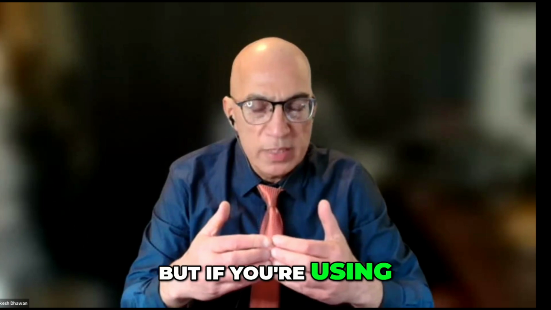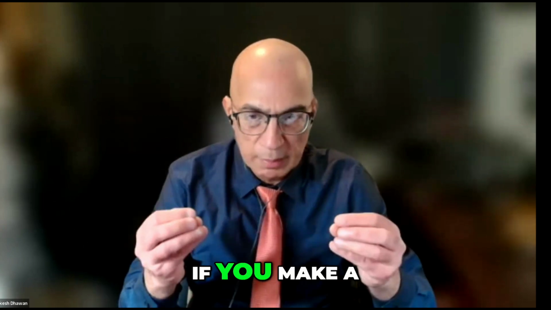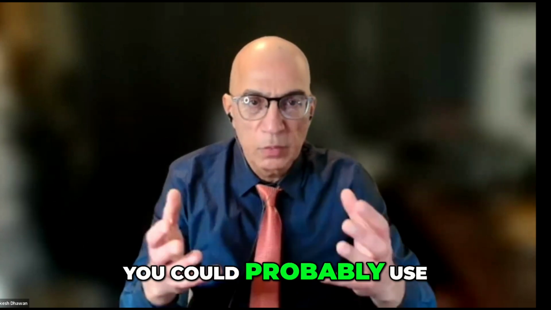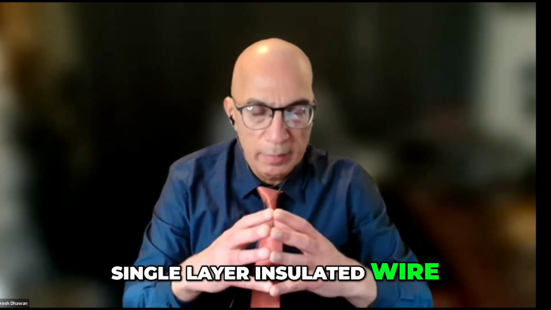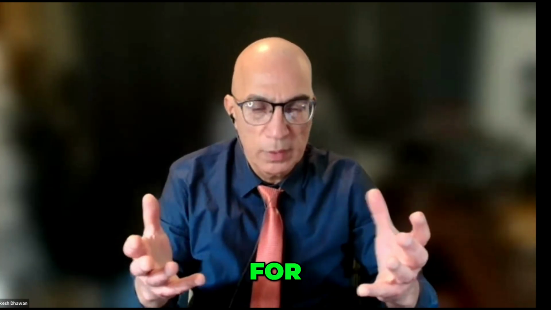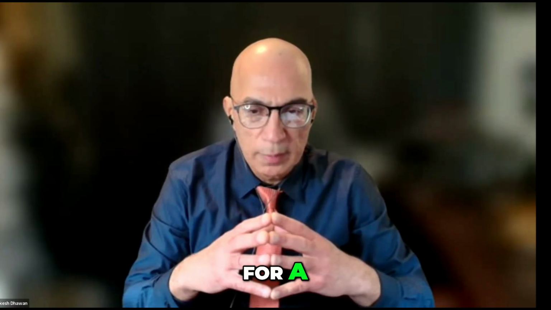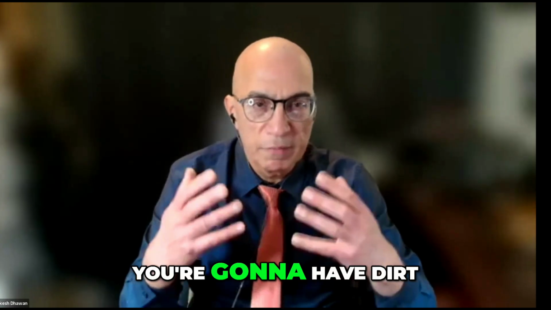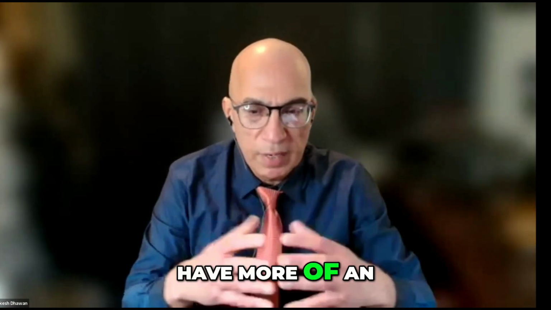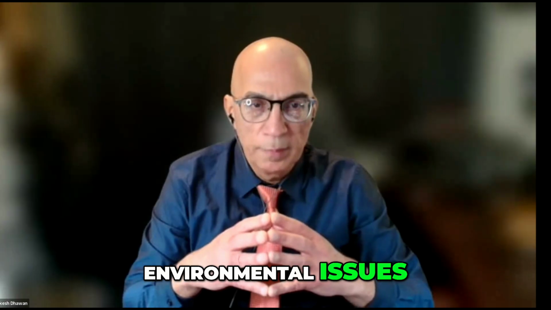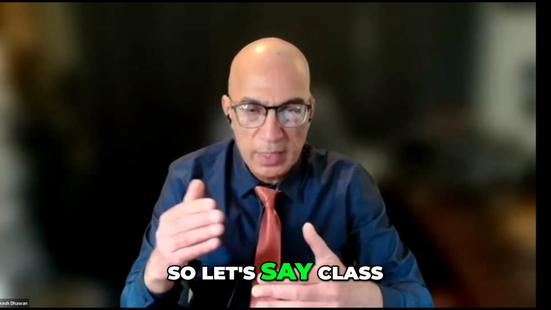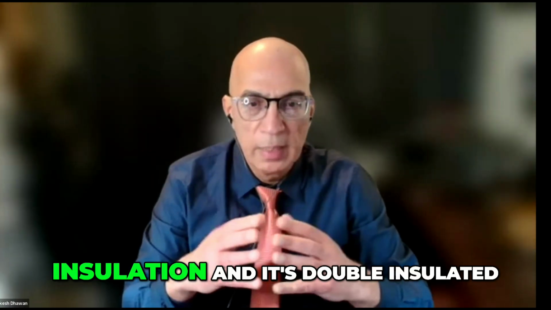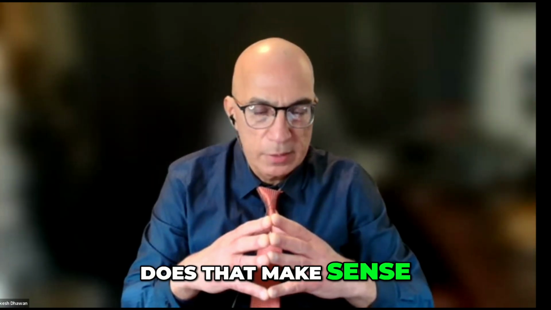If you're making a motor for a toy, for example, you could probably use a single layer insulated wire. But if you're using it for industrial equipment where you're going to have dirt and more environmental issues, then you want to use something heavy duty, let's say class F or class H insulation, and double insulated. Does that make sense?